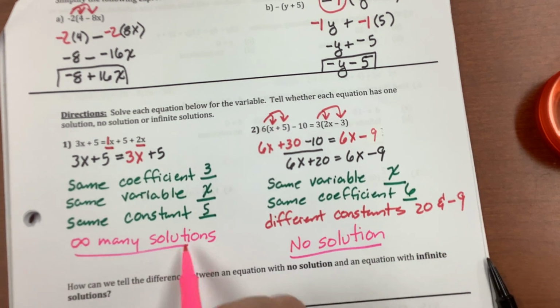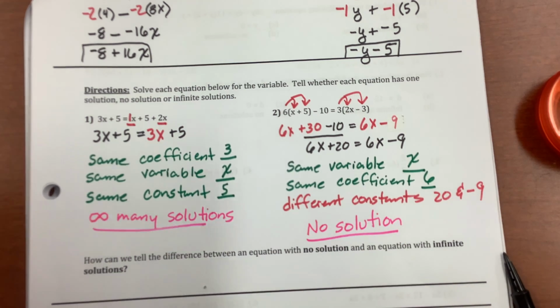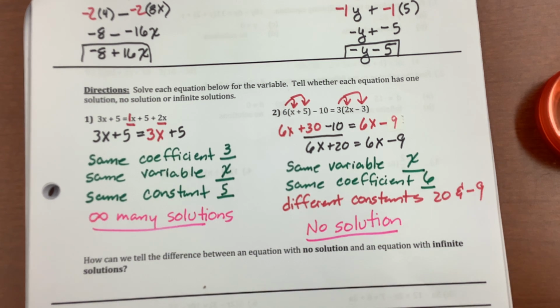No solution, infinitely many solutions. So what's the difference? How can you tell the difference between an equation with no solution and an equation with infinite solutions?